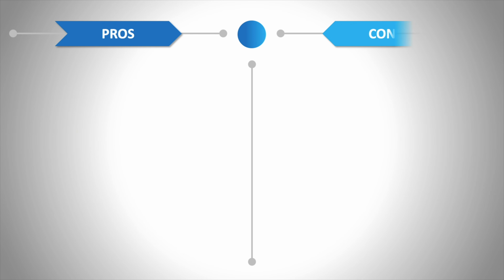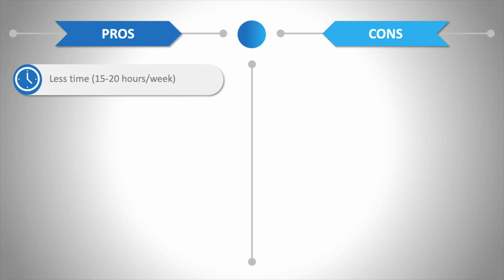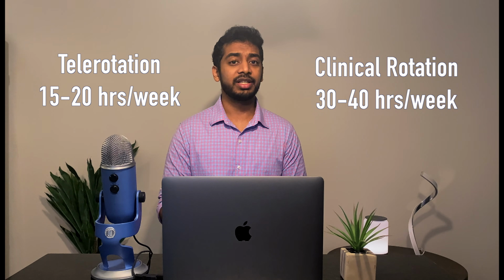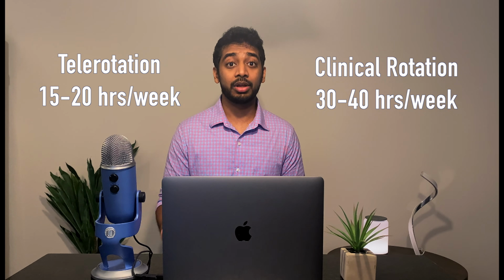First, the average time you spend compared to a normal rotation is far less. In a telerotation, you'll be spending anywhere from 15 to 20 hours a week, whereas a normal clinical rotation is a normal 8 to 5, and it can even be longer than that.